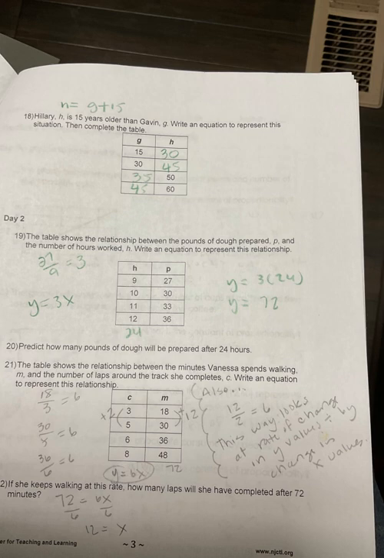Number 18 is interesting. Hillary H is 15 years older than Gavin G. Write an equation to represent the situation. Then complete the table. So H, Hillary, equals G, 15 years older, plus 15. Okay, this is not a direct variation, or there's no constant of proportionality here. But there's the table. You're just going to add 15 and subtract 15.